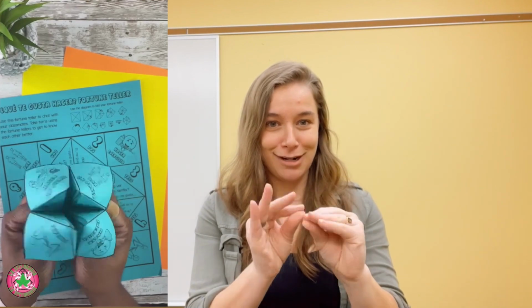Fortune tellers, or I don't know what you called them growing up, but we called them cootie catchers. La Secundaria, Jade has a blog post where she talks about this, but essentially the students are talking to each other, listening to each other, and then using the foldy thing. I'm doing this with my hands. I'll put a picture here so you can tell what I'm talking about. But it's a great listening activity between students.